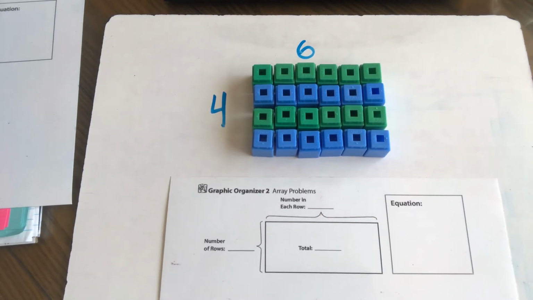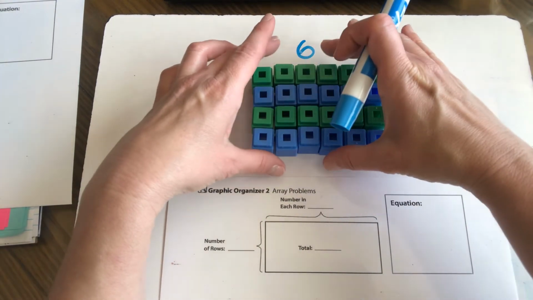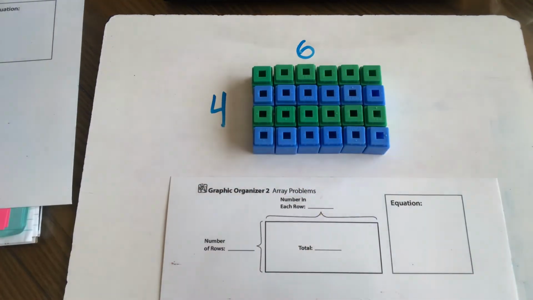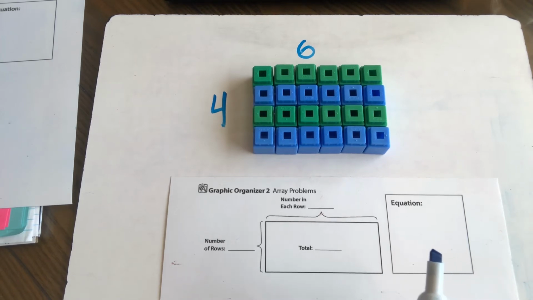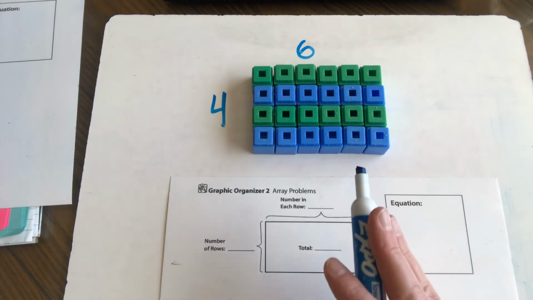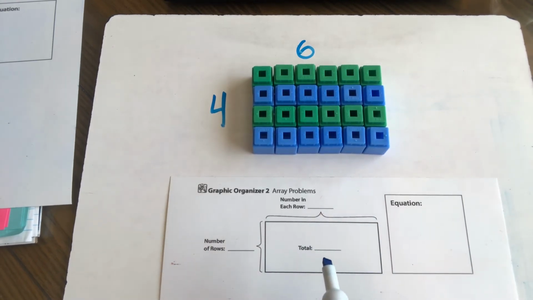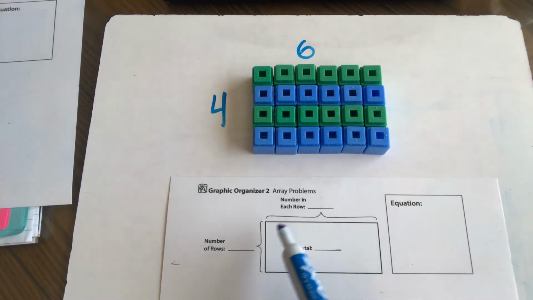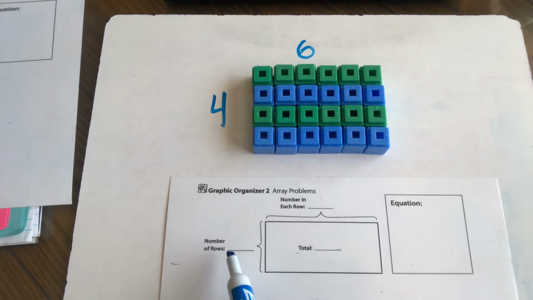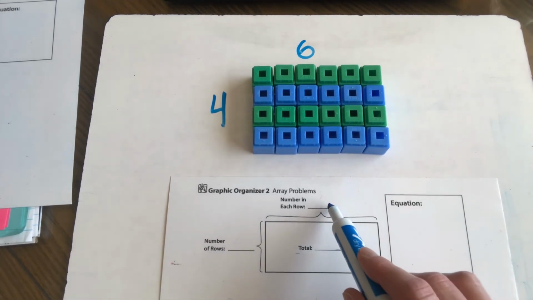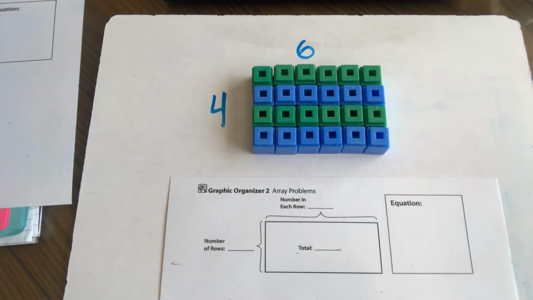All right. Now, I want us to look at this array that we've just made, and I want us to look at the organizer. I want you to pause for a minute, and I want you to think about where the information about the array we just described goes. So look at the rectangle. We're looking for the total number, and that goes in the middle, describes the whole array. Over here we have the number of rows, and over here we have the number in each row.